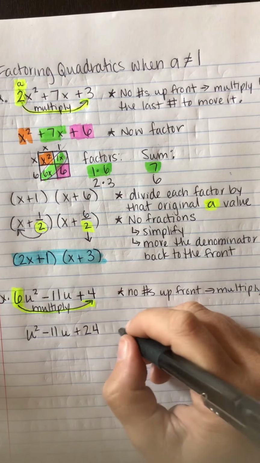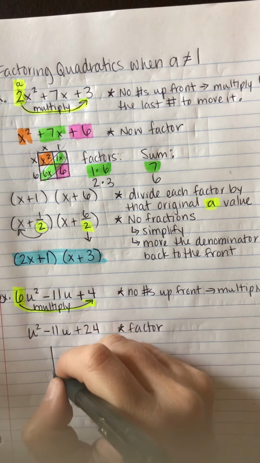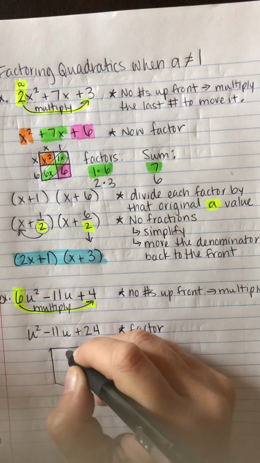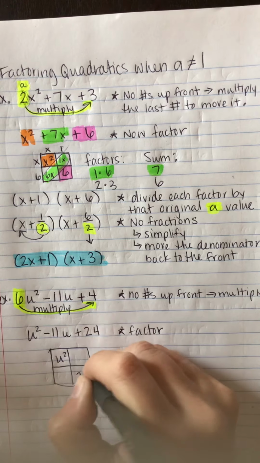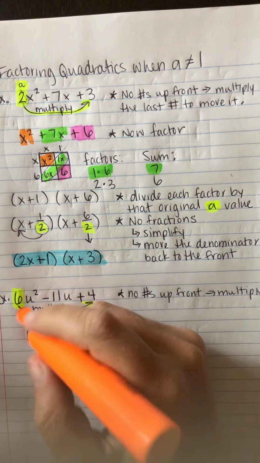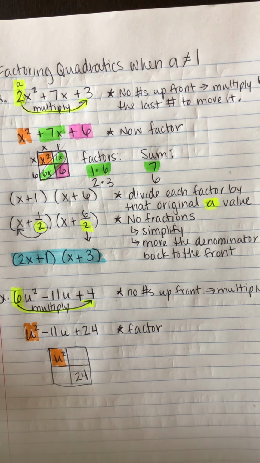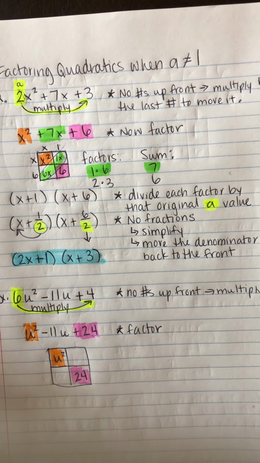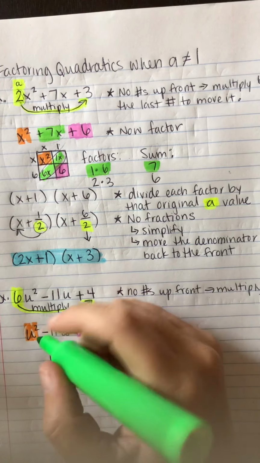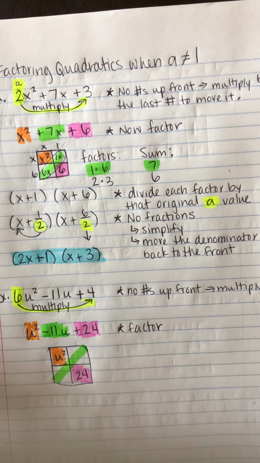All right, so now we're going to factor, and we're going to do our box. We're going to have u squared and 24, and I will highlight those for you. So that's our first term in the first box, and our last term in the last box. Then what we want to do next is come up with this negative 11 piece right here, and that's going to be the combination of these two right here.